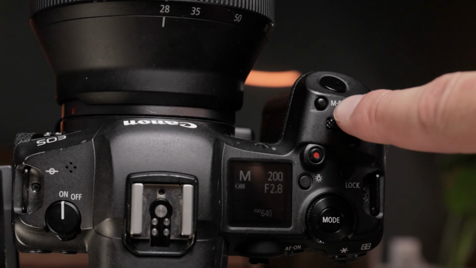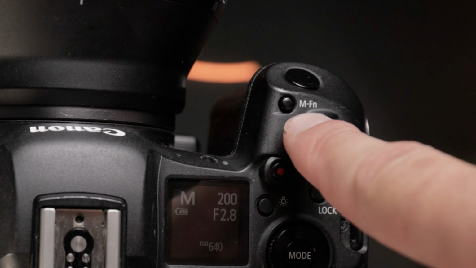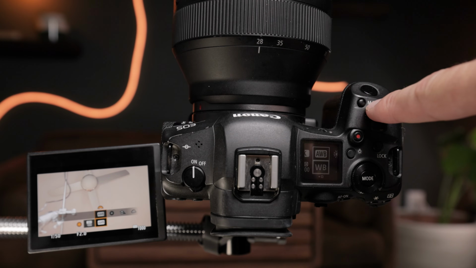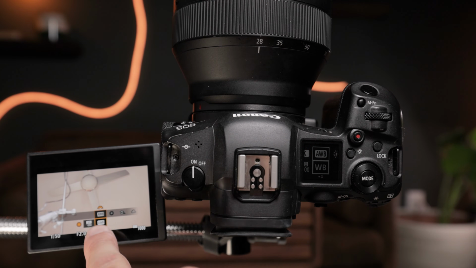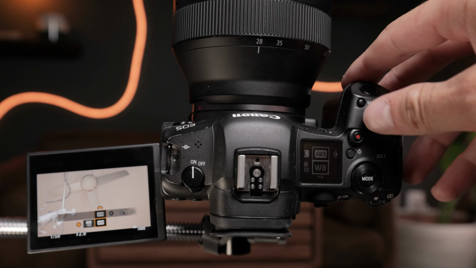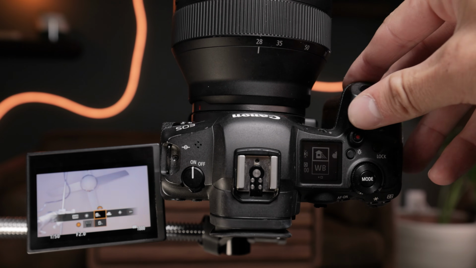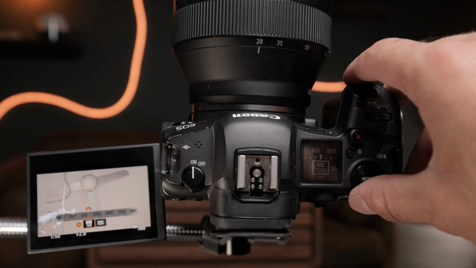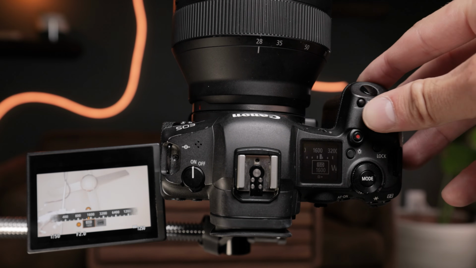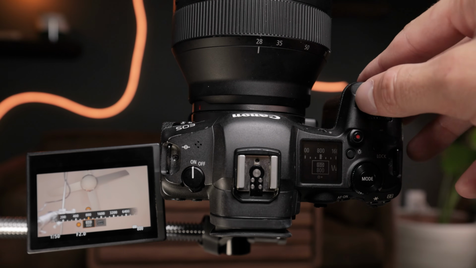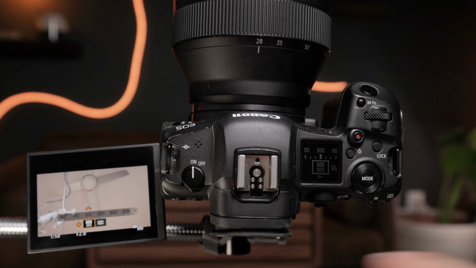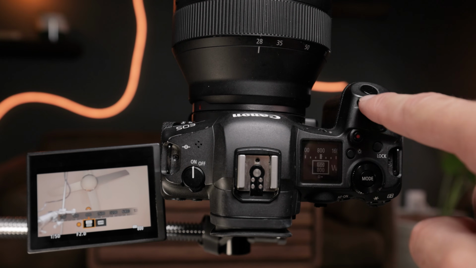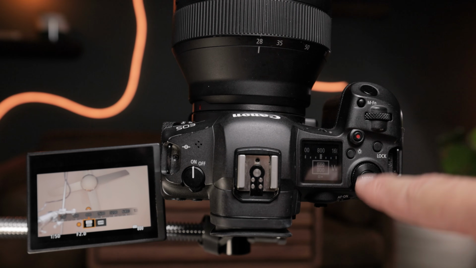So the next option here is your M-FN button. When you press this button in certain modes like video mode, it allows you to change your white balance. So I can change it by using my shutter wheel. Or if I use this other scroll wheel, I can go over to ISO and then change ISO. So basically what this allows you to do is change quickly your ISO or white balance just using this button and these two scroll wheels.